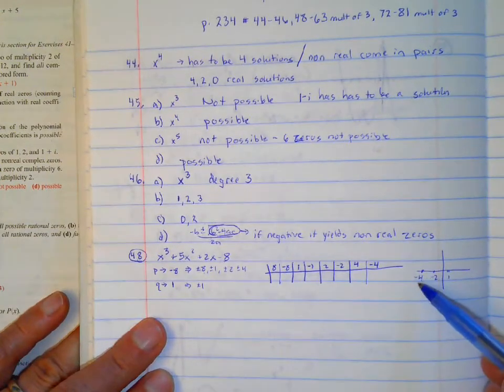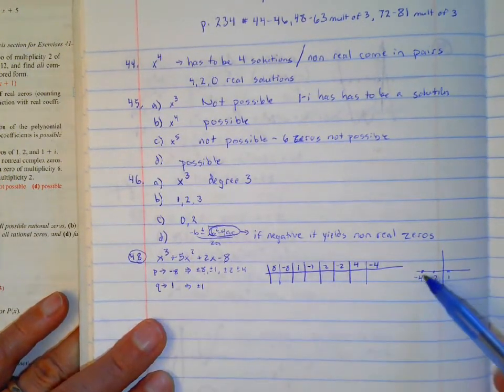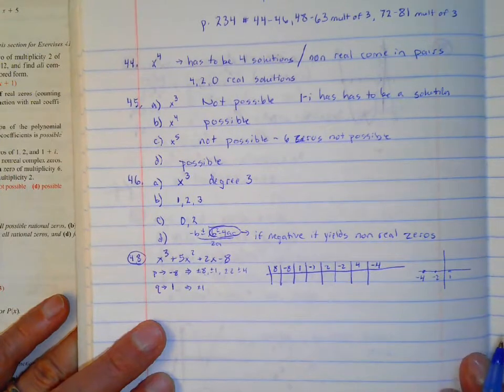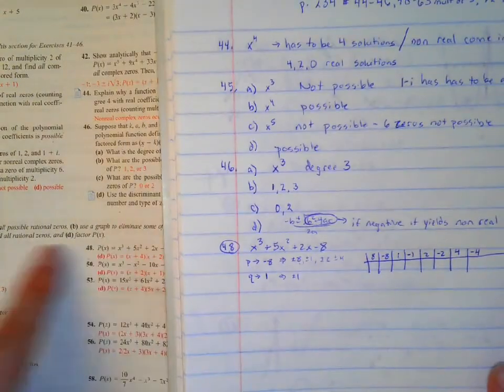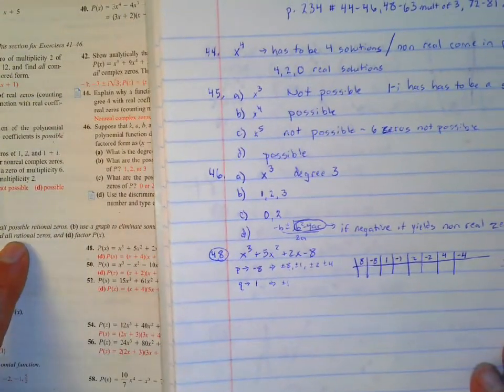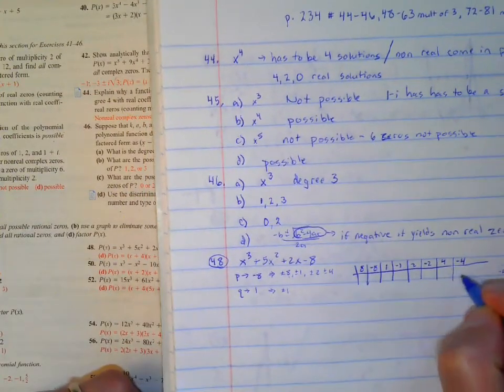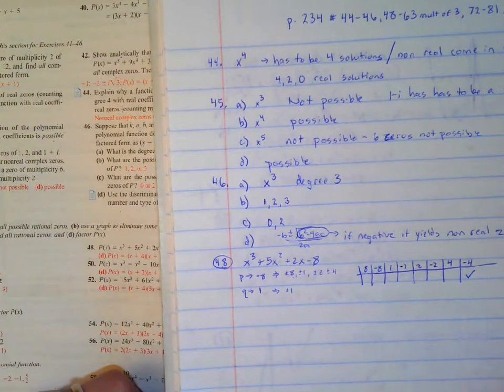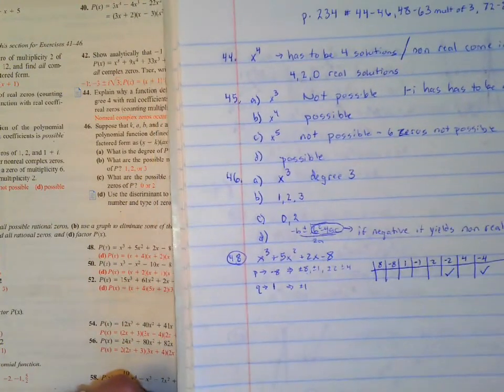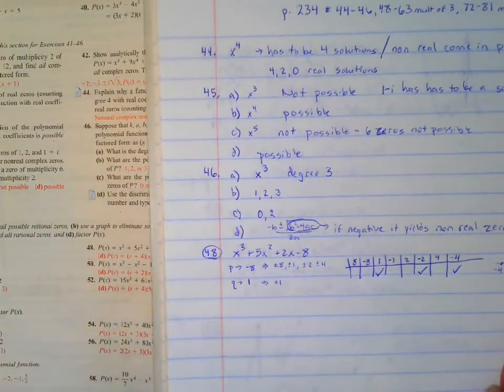So if you go to Desmos and graph this whole thing, it tells you what exactly the zeros are. So it says use the graph to find the rational zeros. Our rational zeros were negative 4 works, and negative 2 works, and positive 1 works. Okay, so those are my rational zeros.